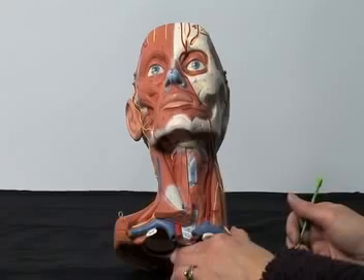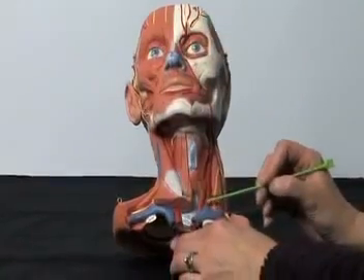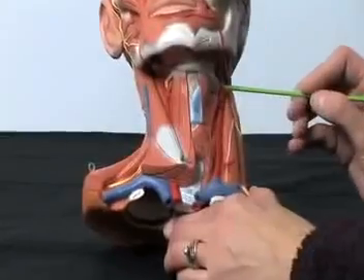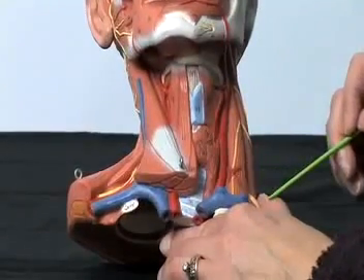This is a muscle man head, and finishing the arteries, we can see that the carotid artery runs all the way up the neck before it divides into the internal and external carotid arteries.